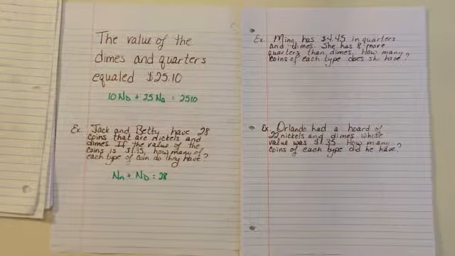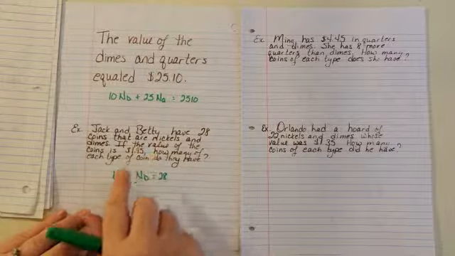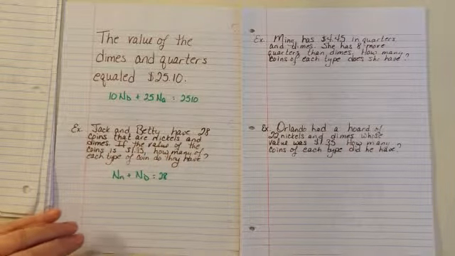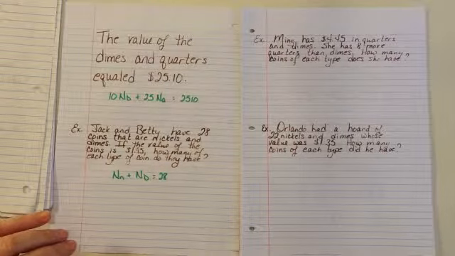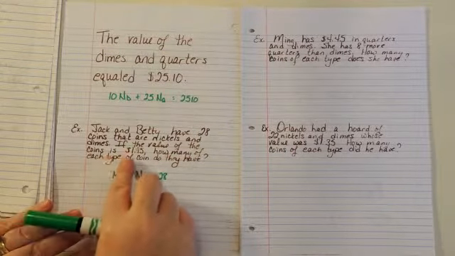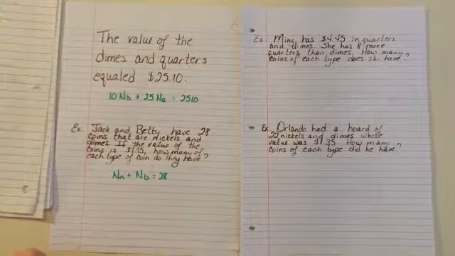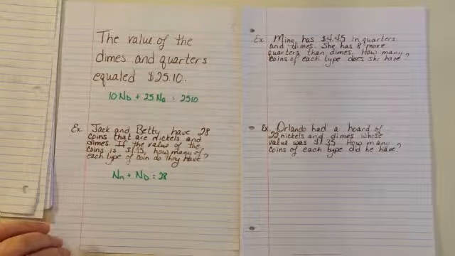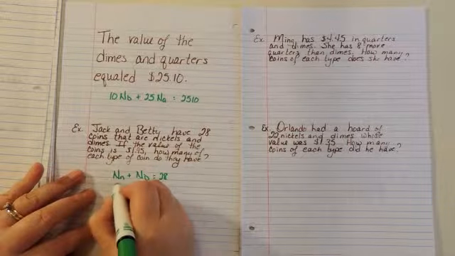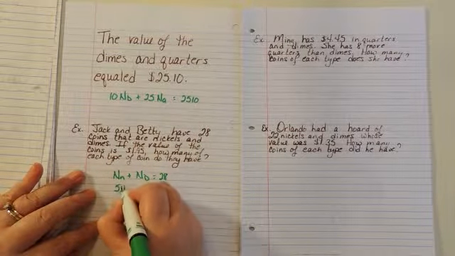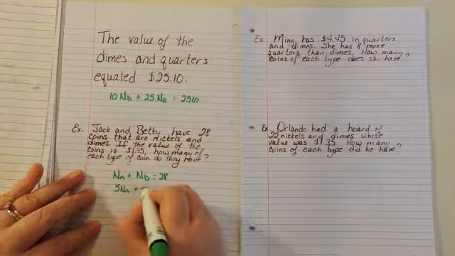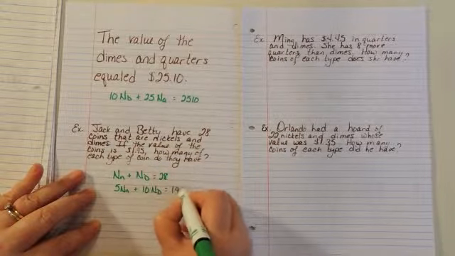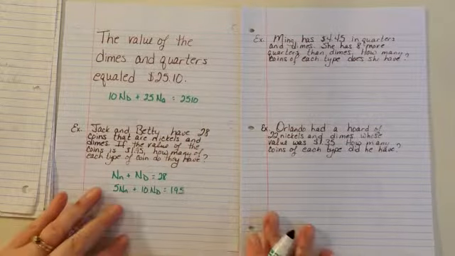Okay, so now let's talk about value. The value of the coins is $1.95. So the value of the nickels plus the value of the dimes is going to equal $1.95. Okay, so 5 cents times the number of nickels plus 10 cents times the number of dimes equals 195 cents, right?